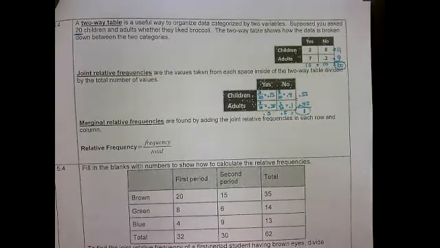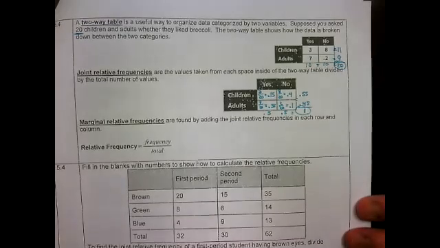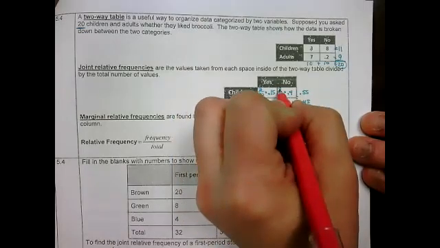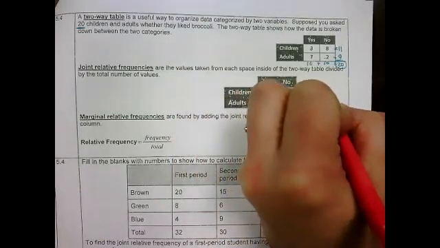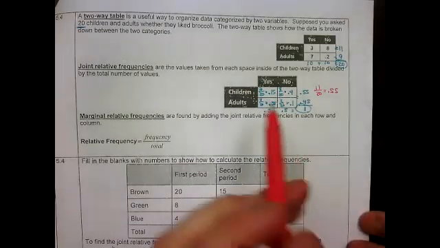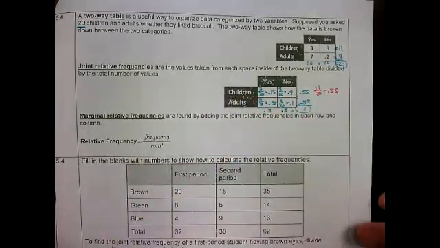Our marginal relative frequencies, I know there's a lot of terminology in here. Our marginal relative frequencies are found by adding the joint relative frequencies in each row and each column. So that's going to be the frequency over the total. So here we just added this to get 0.55, but really, we could say 8 plus 3 is 11, so 11 out of 20, and that would give us 0.55 also. So that's our relative frequency. So the frequency that children answered is 0.55.